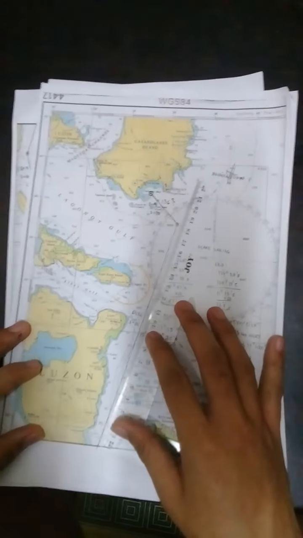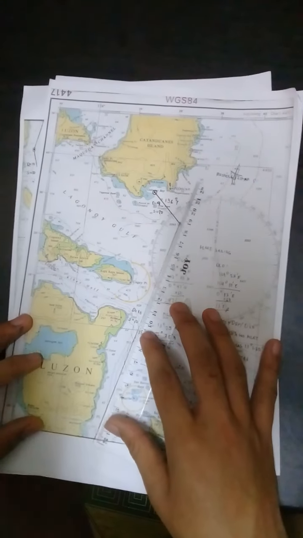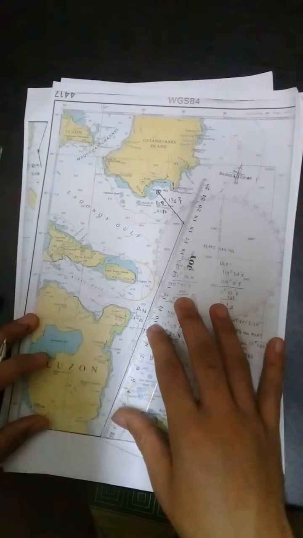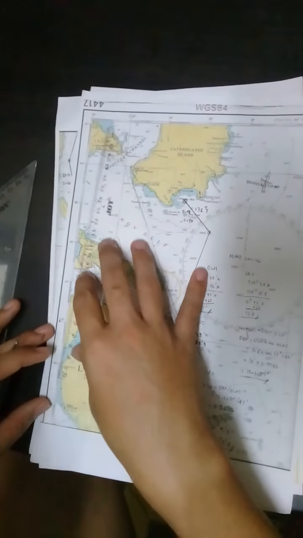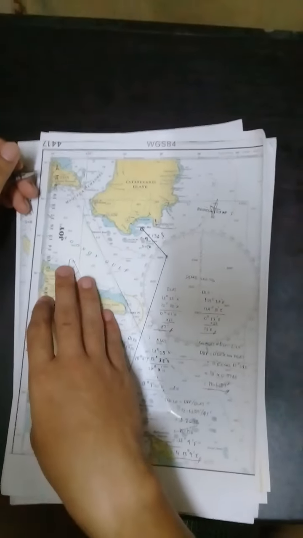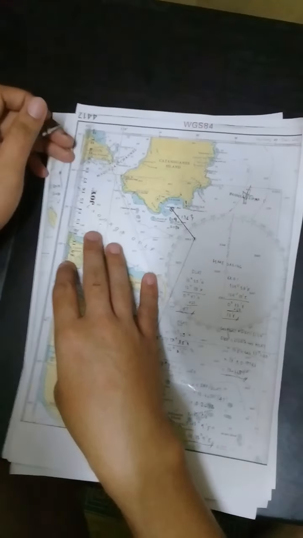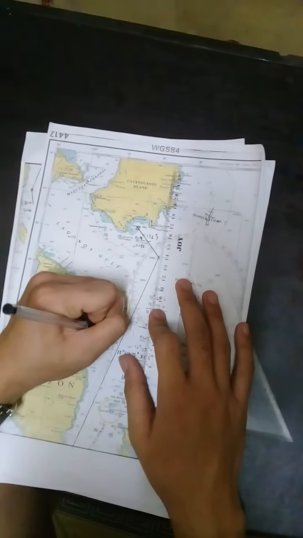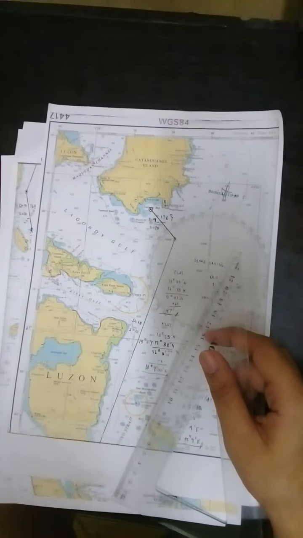So measure this one. So 40 minutes, so 40 nautical miles.